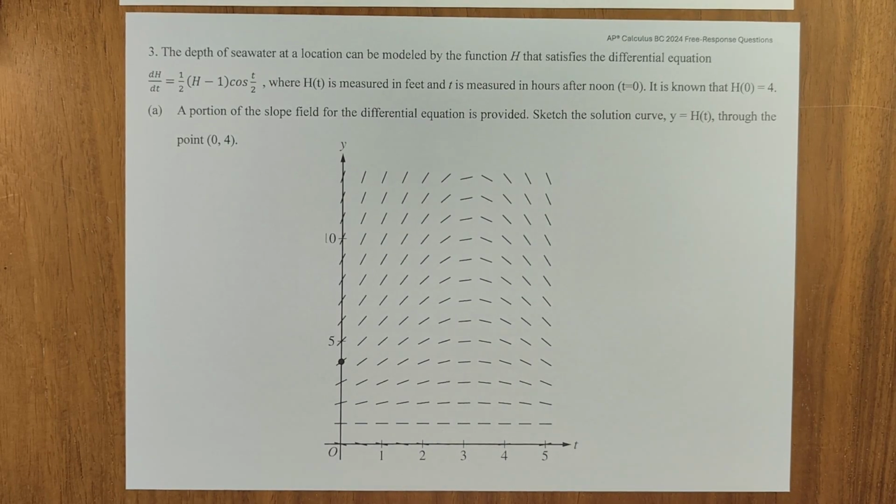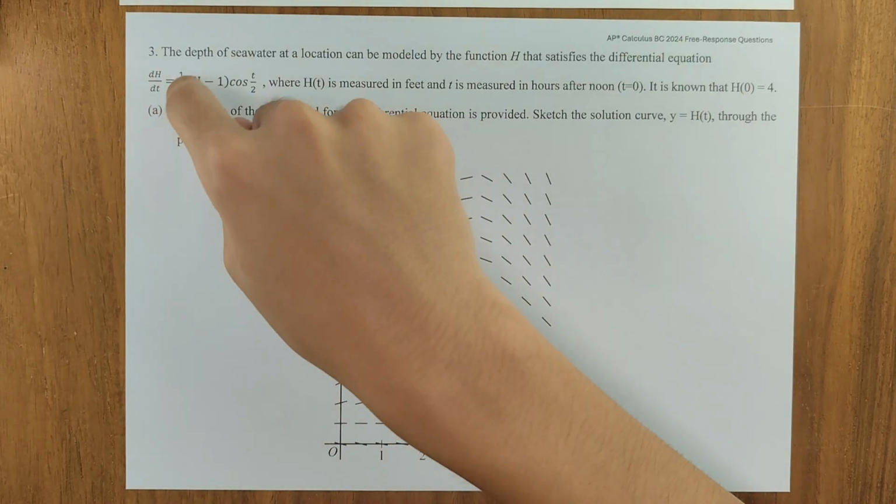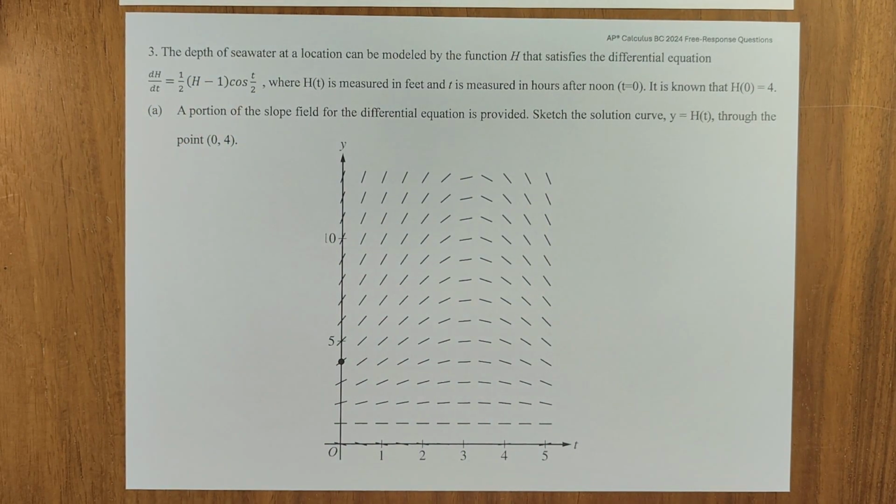Question number 3. The depth of seawater at a location can be modeled by the function h that satisfies the differential equation dH/dt equals this expression, where h(t) is measured in feet and t is measured in hours after noon, so t equals 0 at noon. It is known that h(0) equals 4.